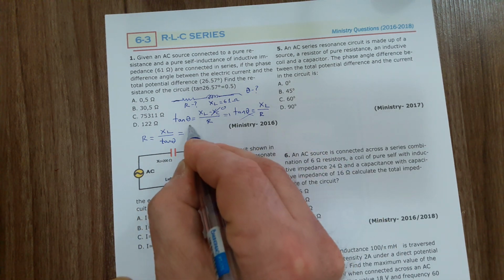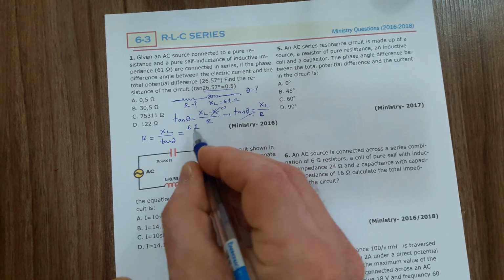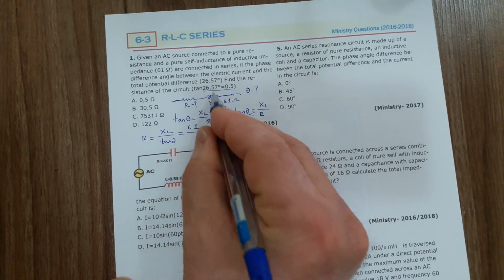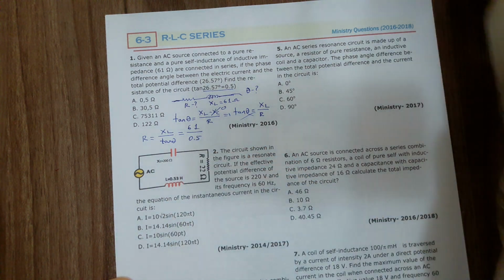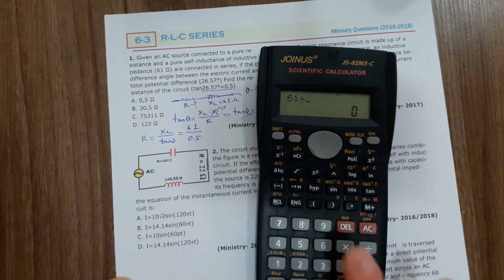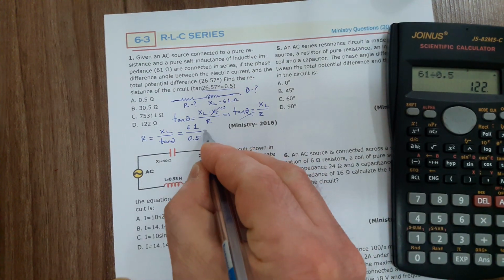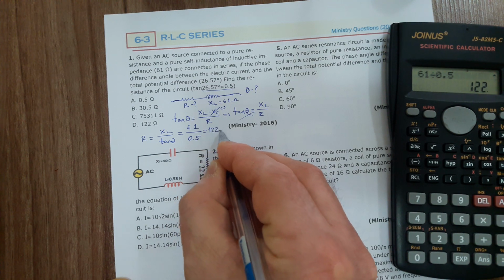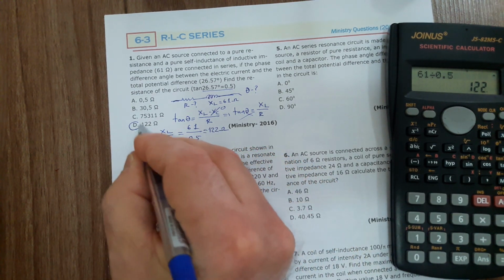XL is 61. Tangent theta is given in the question, which is 0.5. Tangent 26.57 is given as 0.5. If we divide 61 by 0.5, which is equal to 122 ohm. So 122 ohm, which is the choice D.